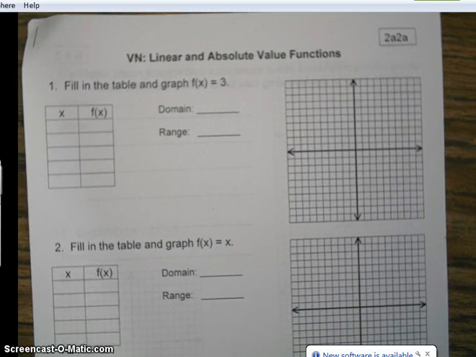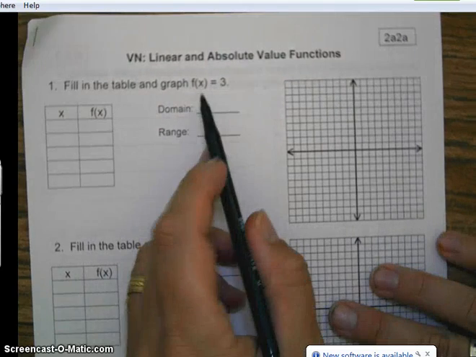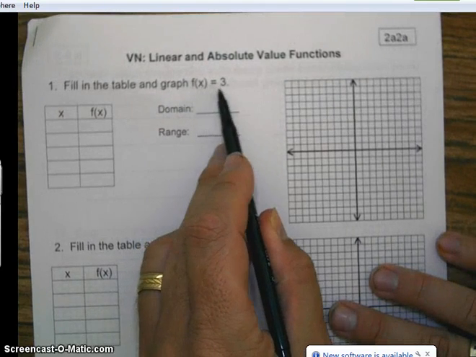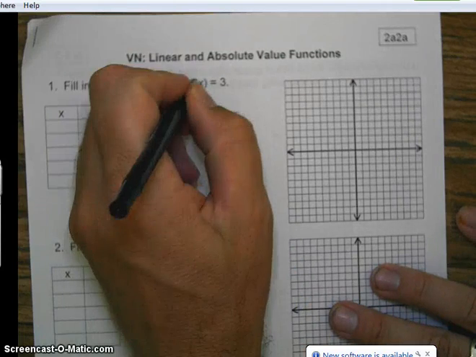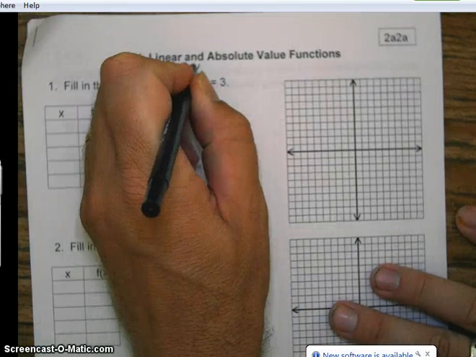So we looked at quadratic, and we're going to go back to linear and absolute value functions again. We're going to start off here with this function, f of x equals 3. Remember that f of x stands for y.